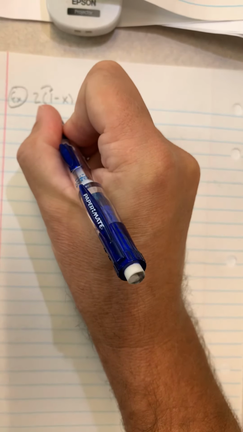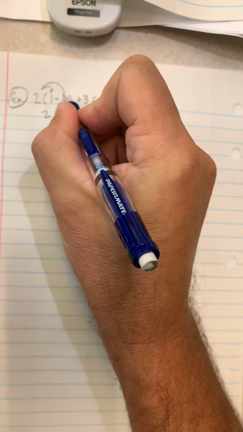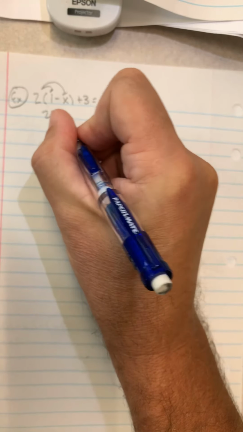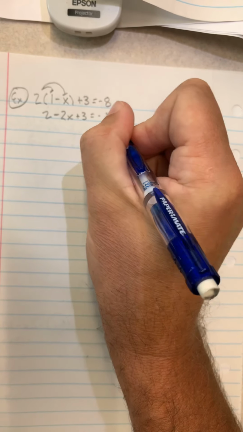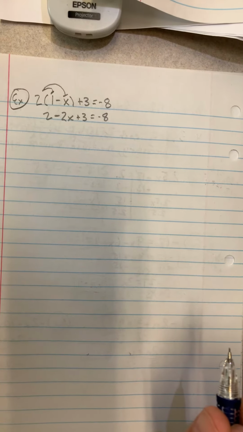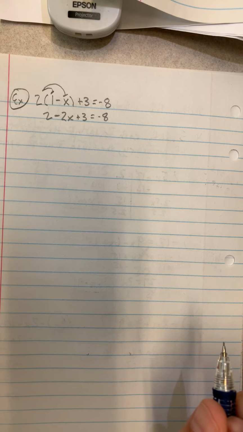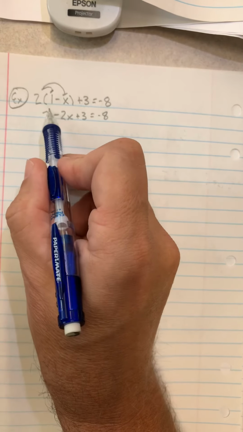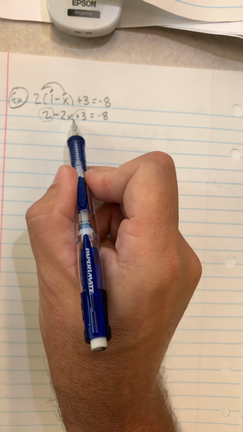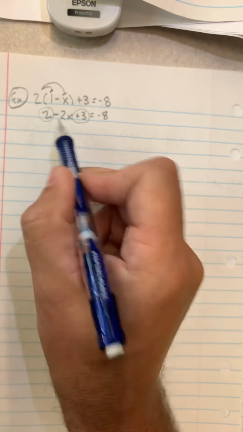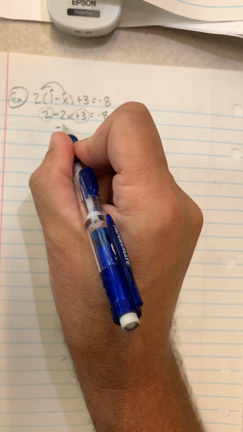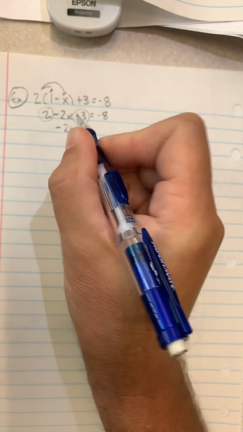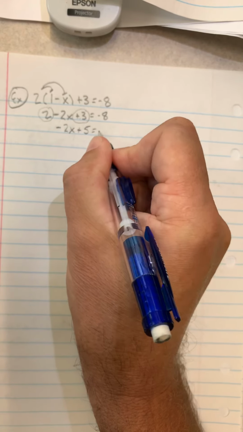2 times 1 gives me 2. 2 times negative x gives me negative 2x. Plus 3 is equal to negative 8. Got to distribute, got to multiply. Here, I've got some like terms. Will make my life much easier. Save me a step and some work if I combine these like terms first. So I have negative 2x, then I have a positive 2 plus 3 gives me 5. That is equal to negative 8.